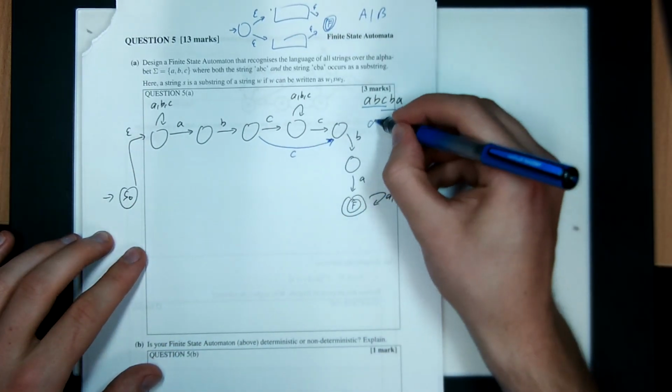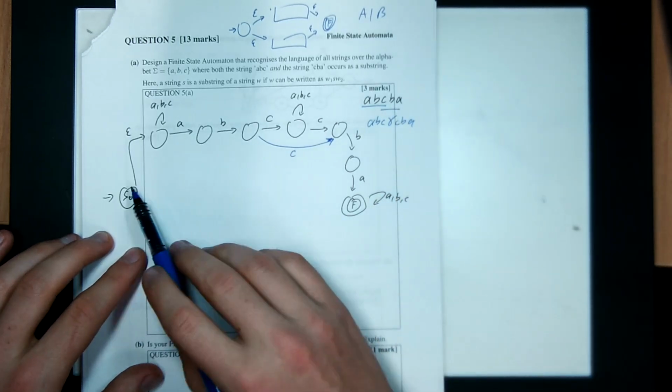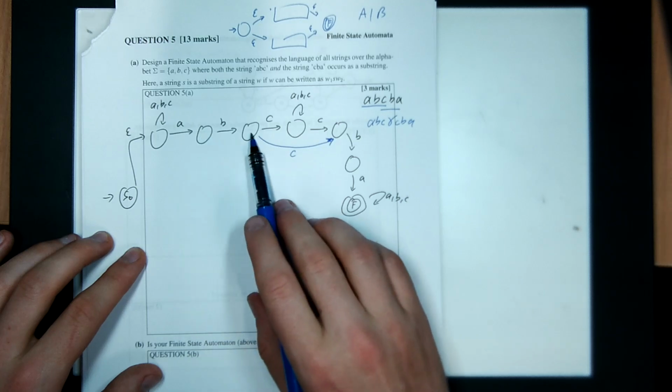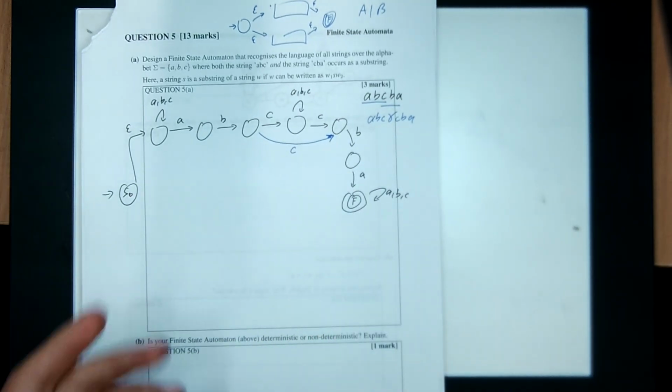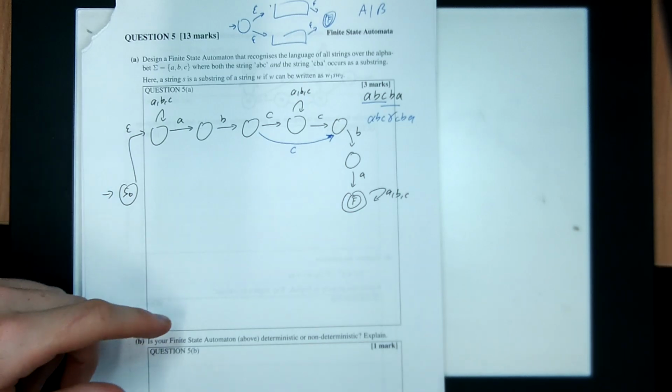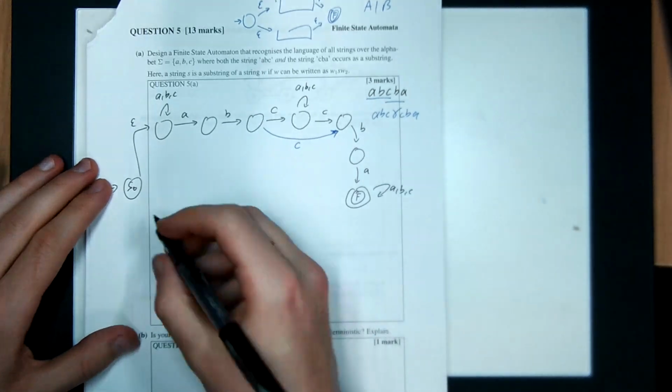And also if I have A, B, C and some junk and then C, B, A, it still works. A, B, C, read the junk, C, B, A. Okay, cool. And then we're halfway done. We're just going to do the same thing again for CBA first and then ABC afterwards.